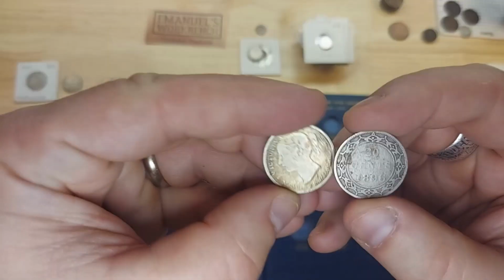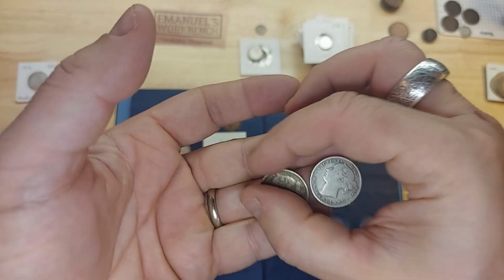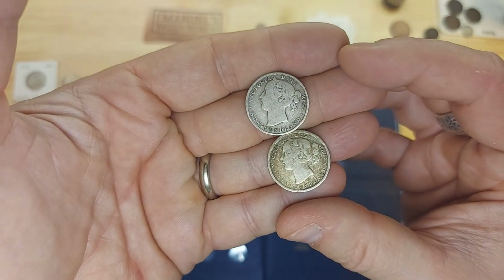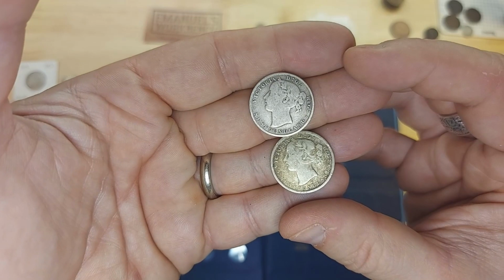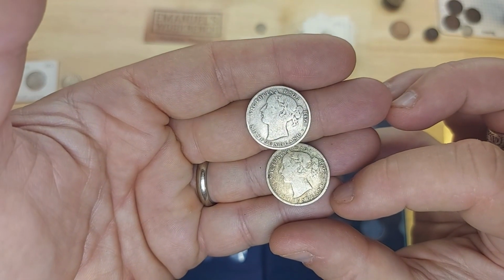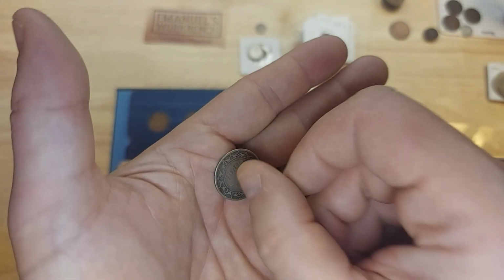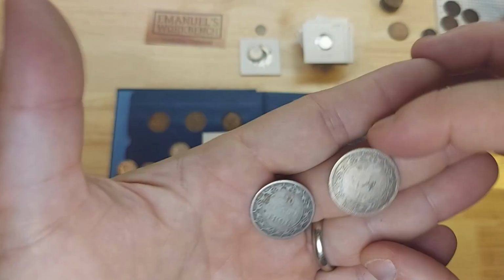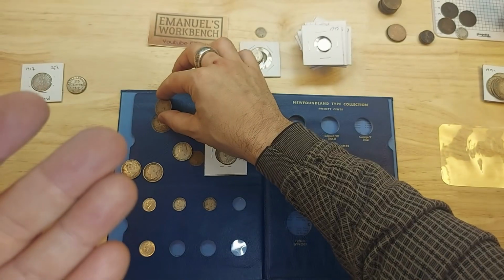Let's compare it with this one over here. So let's compare the obverses. Seems to me this one has slightly more detail, despite the toning, which isn't that attractive, but still. So let's look at the other side. Well, this one's a no-brainer. This one is worn, so let's set that one aside.